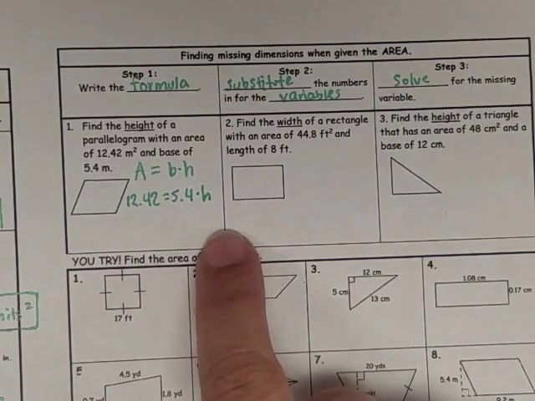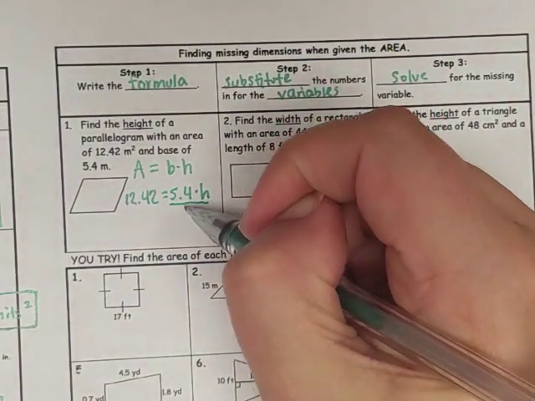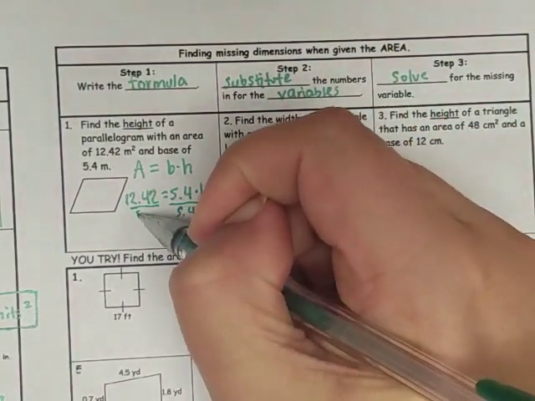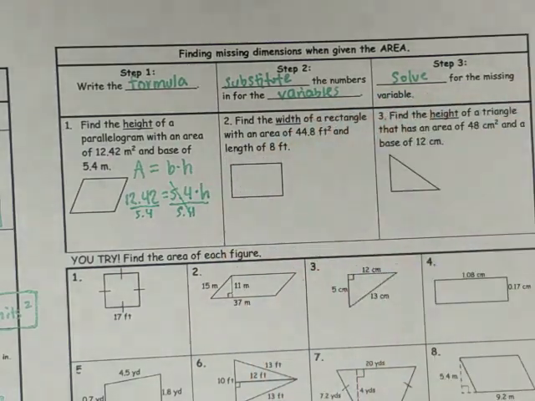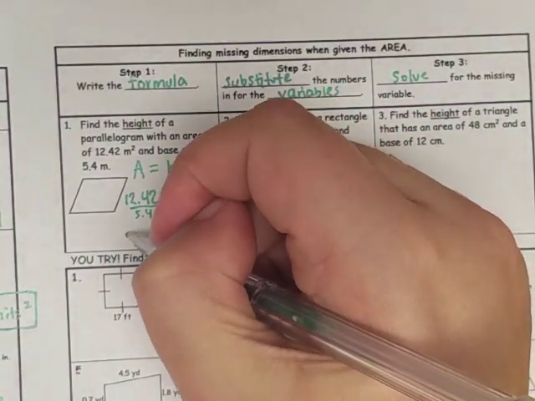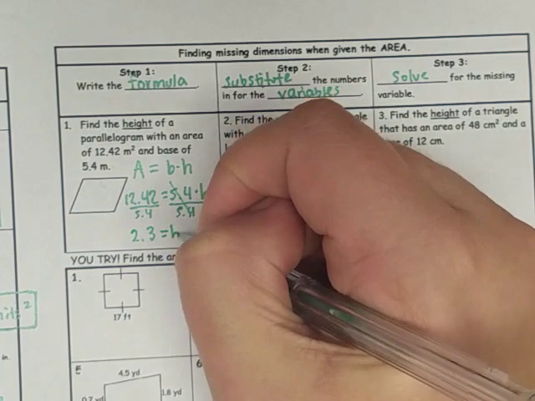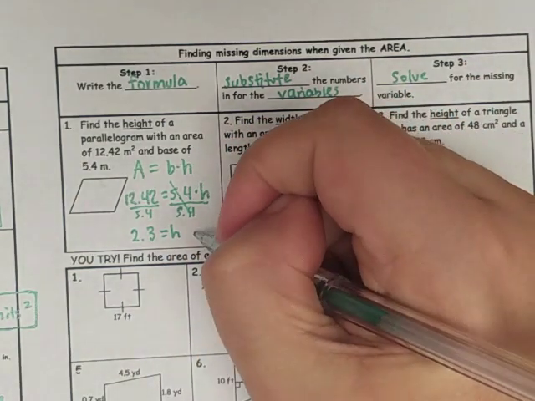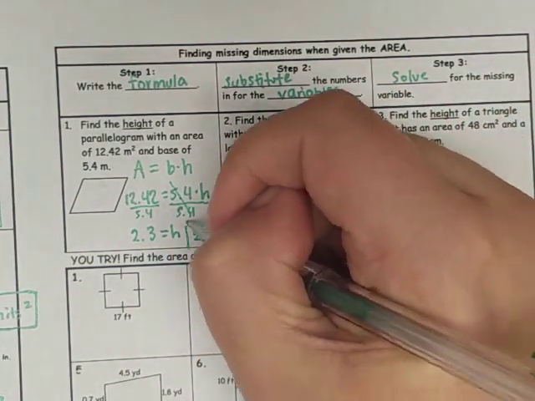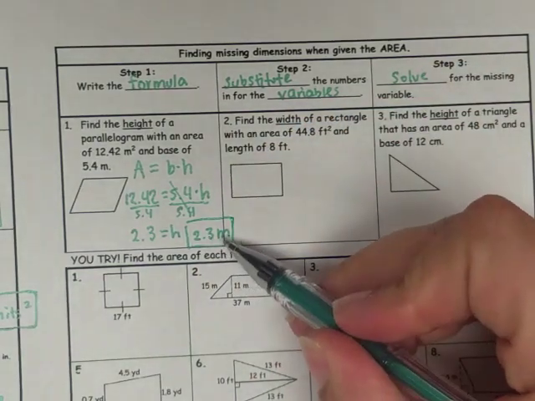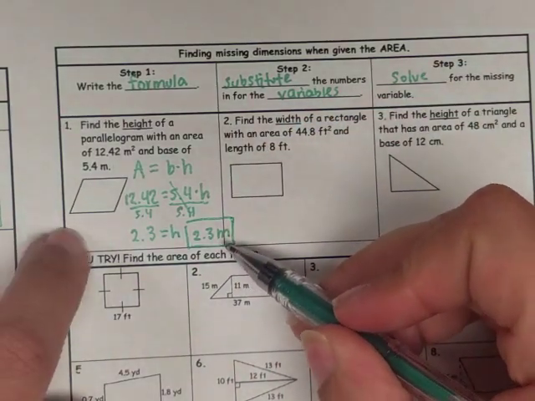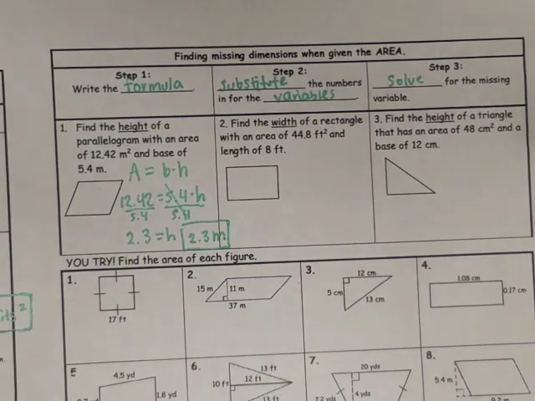Now that's a nice one-step equation. So what we're going to do is divide both sides by 5.4. And then that gives me 2.3 equals my H. So my answer is 2.3 meters. Not squared, because 2.3 is not your area. 2.3 is your missing height.